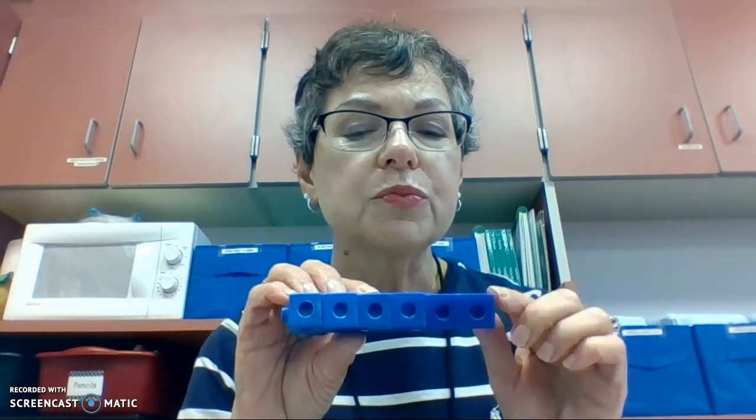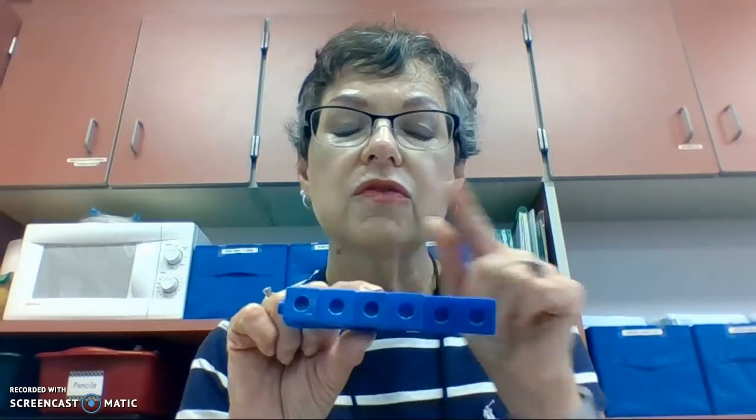Another strategy, we could count back. Now we've been counting on when we're putting together, but now we're looking at another process called taking away, because we took away one. So we can count back. So we had 7, and if we take that away, we can count back and say 6. 7, 6, if we can see that in our head.